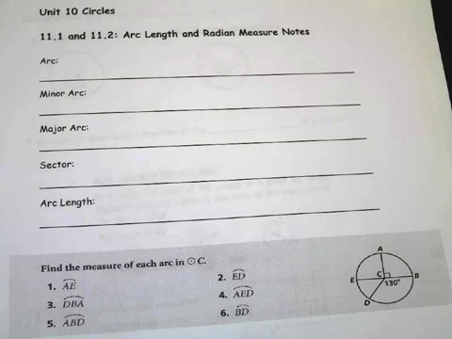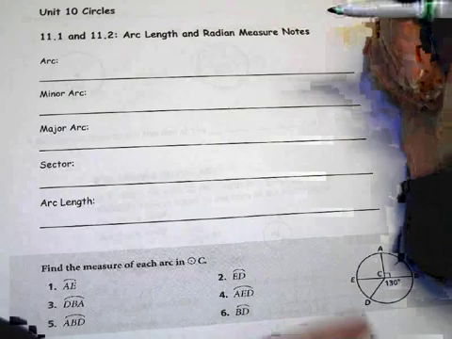Okay, so today we're going to do a few things. We're going to introduce circles, talk about some vocab here. Then we're going to talk about arc length. And then we're going to talk about radians. Okay, so let's get started with just some basic vocab.